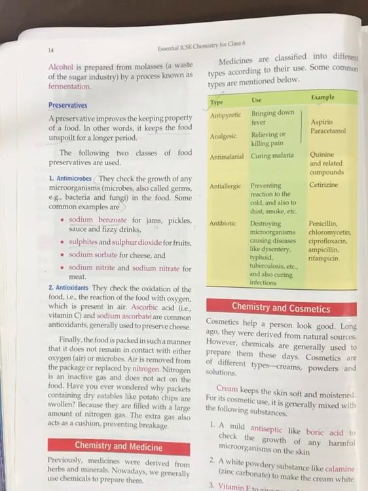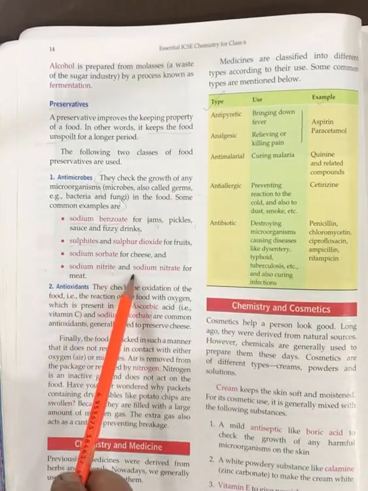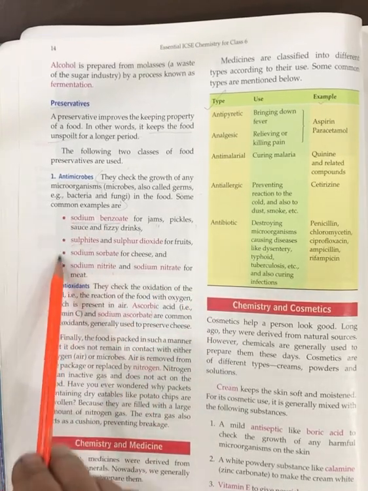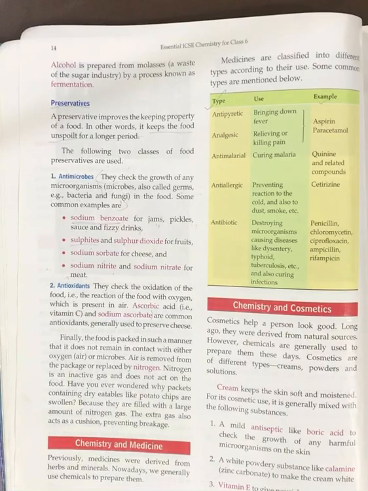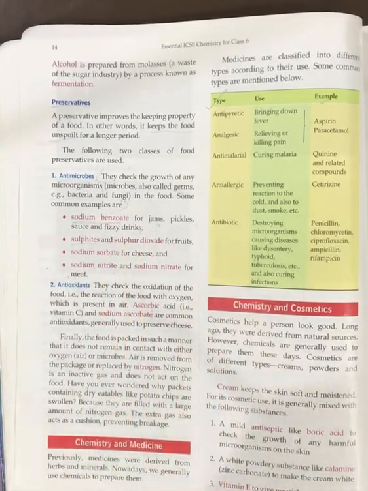Then sodium sorbate for cheese. Sodium nitrite and sodium nitrate for meat. These are the chemicals we add to these food items so that bacteria and fungi may not grow on them.